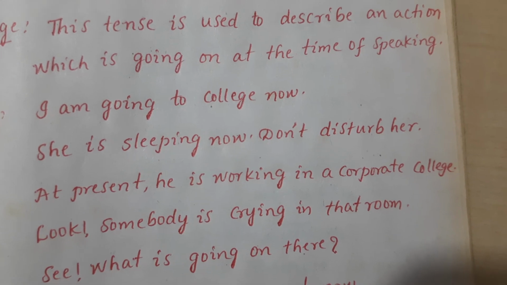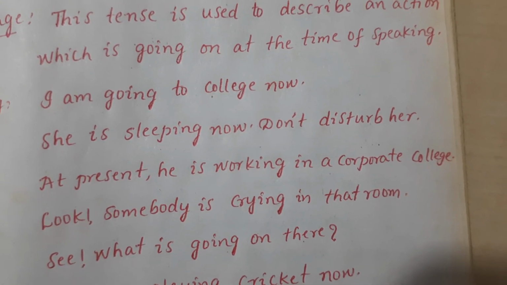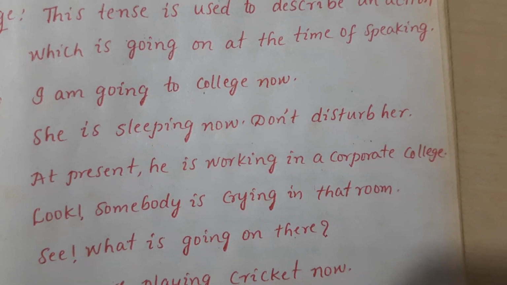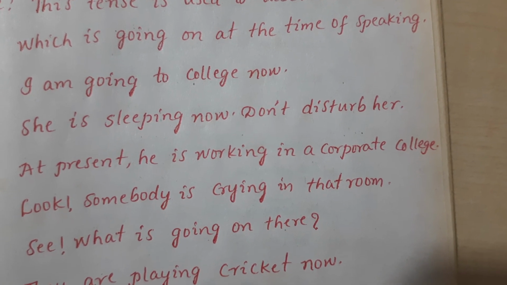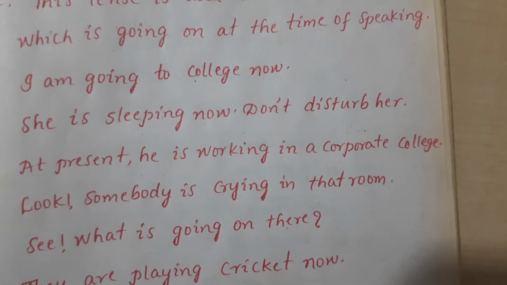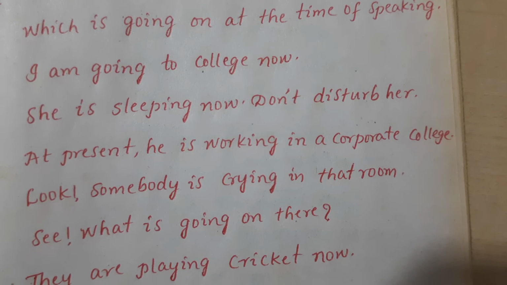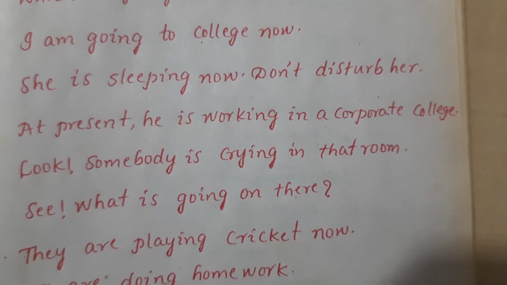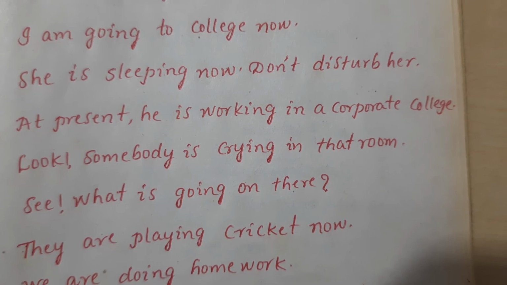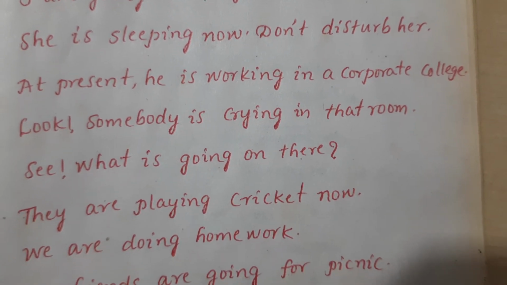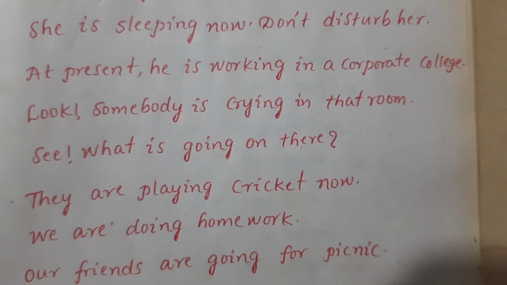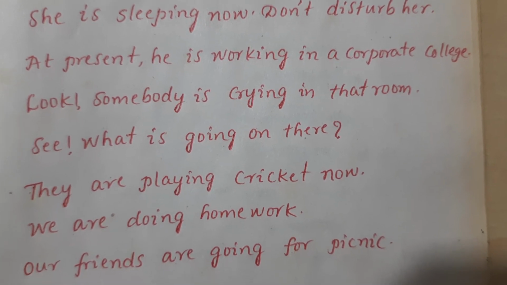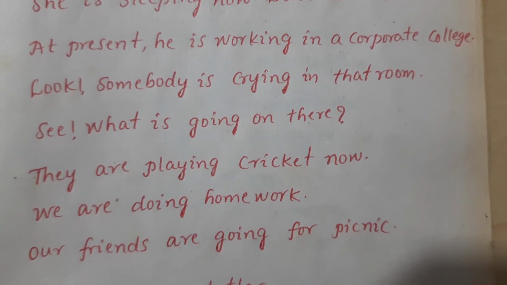She is sleeping now. Don't disturb her. At present, he is working in a corporate college. Look, somebody is crying in that room. See what is going on there. They are playing cricket now. We are doing homework. Our friends are going for a picnic.